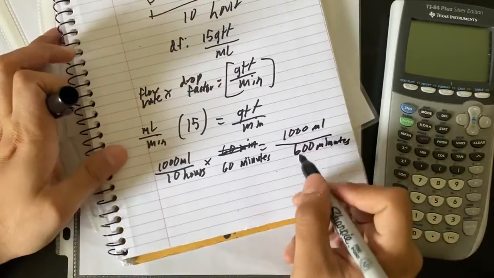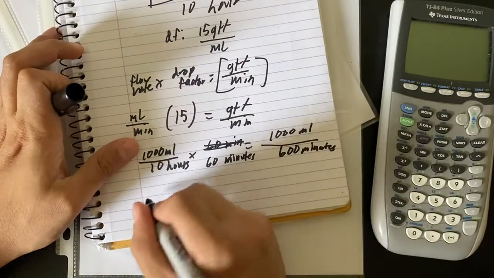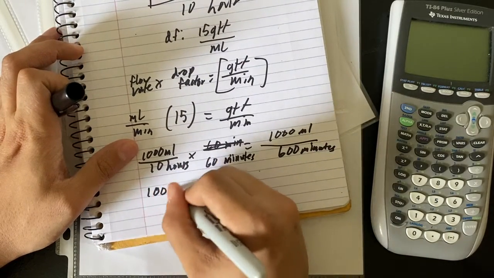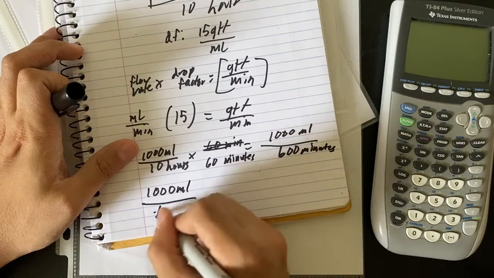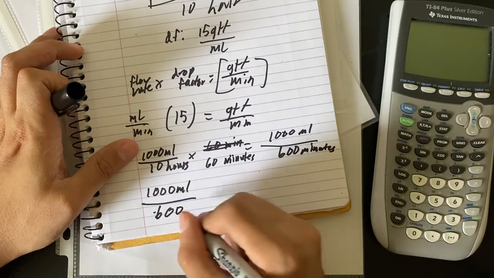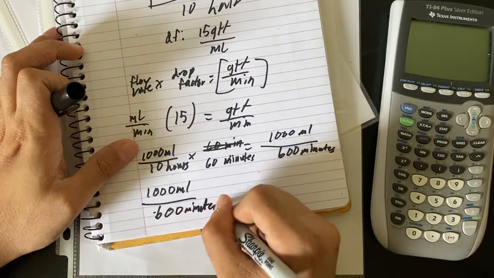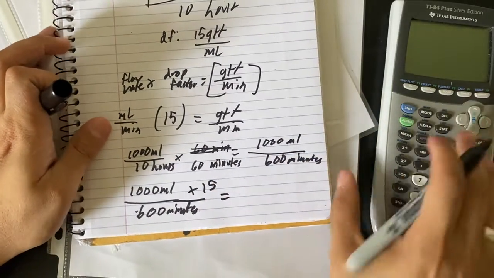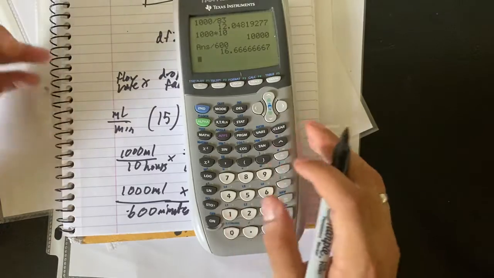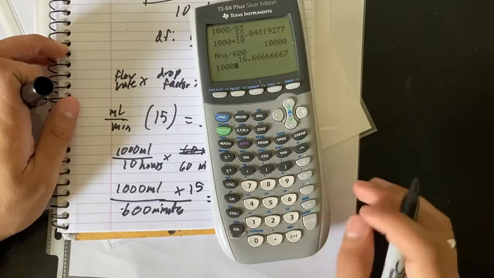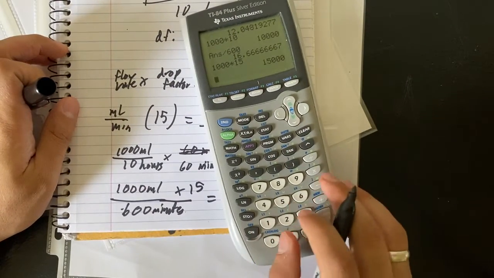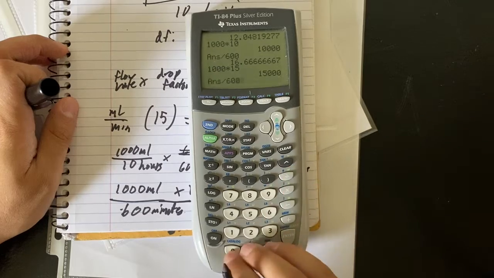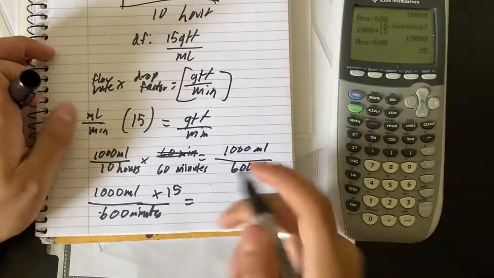And so once I do that, I can actually set up my question exactly like this. I can go 1,000 milliliters over 600 minutes times 15. And that'll give my answer in drops per minute. So I can take my 1,000, multiply by 15, and then divide by 600. Gives me 25.